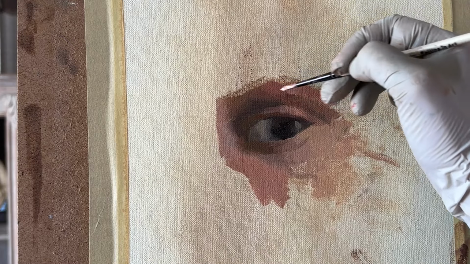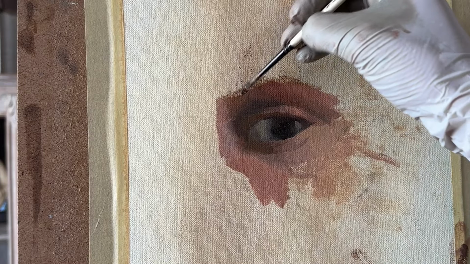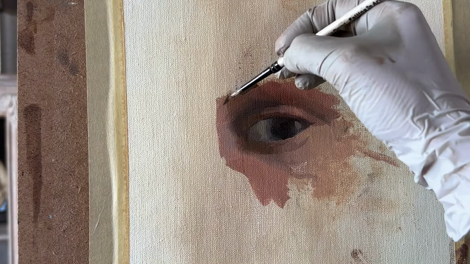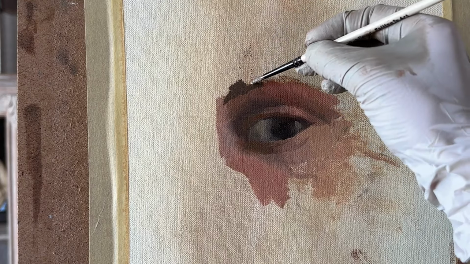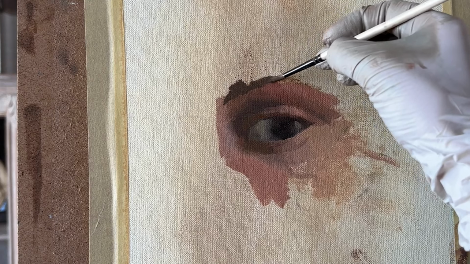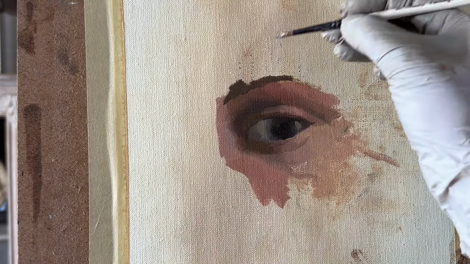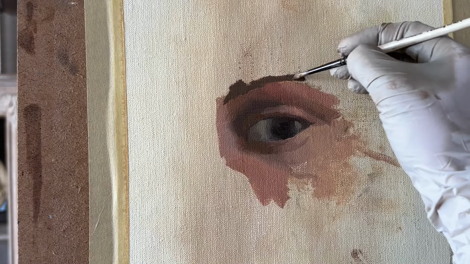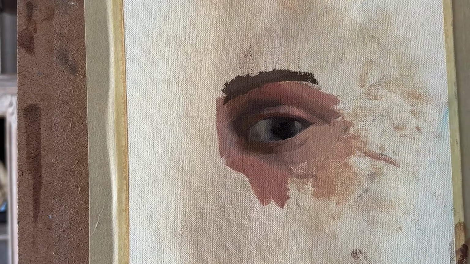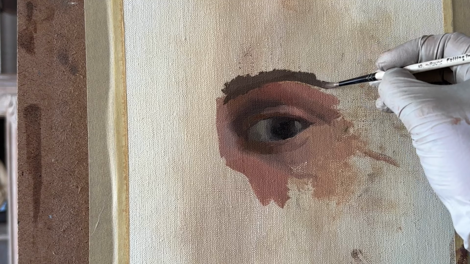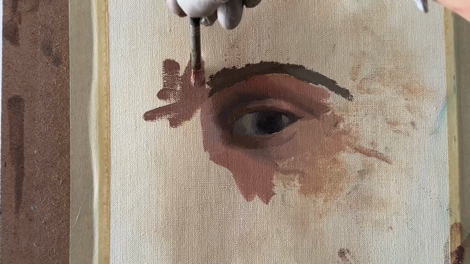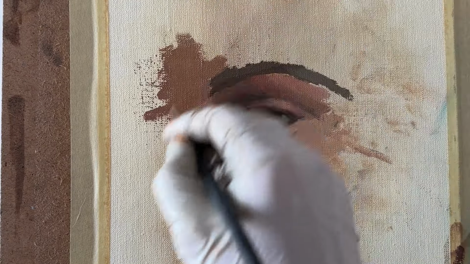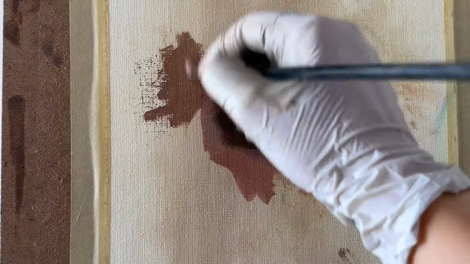So it's really important to first and foremost pay attention to the values that you're using and really break down whatever you're painting, especially if it's an eye, as we're doing here, into areas and spots of light and dark value groups and simplify them as much as possible. And then you can think in color and really get those colors in there. But you first need to train yourself to see things in value in order to be able to do that.